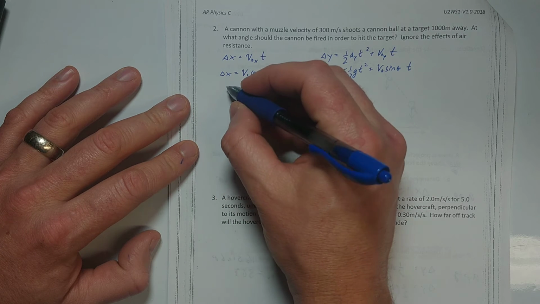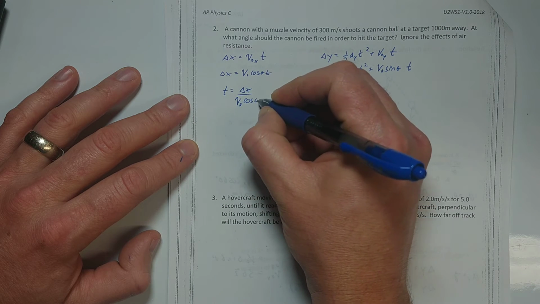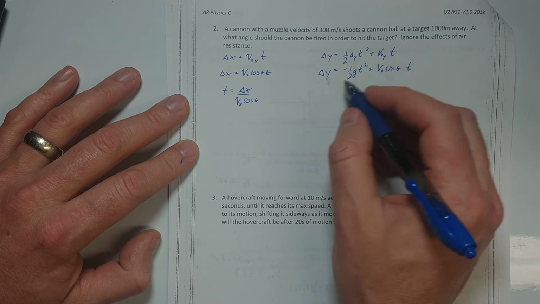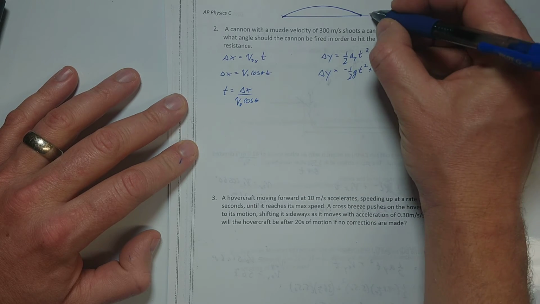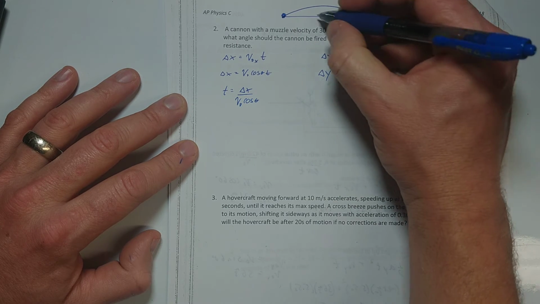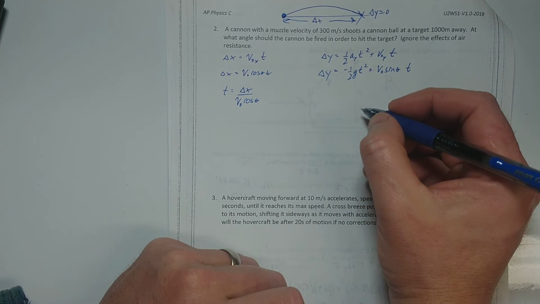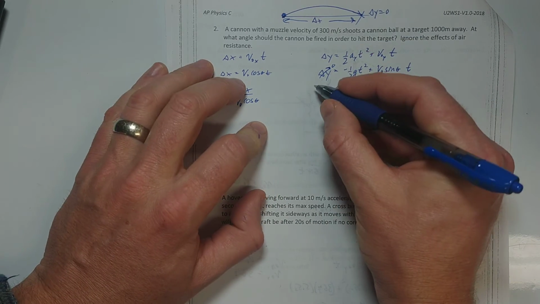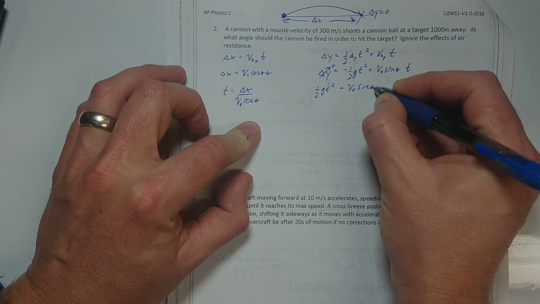I got to solve this one for t. This is the way I did it in class. Delta x equals v naught cos theta times t, and I'm going to plug it in over here for t in a second. Delta y in this case, I probably should have made a drawing here, right? Delta y equals 0 because it starts here, ends over here. Delta x is the range, we call that. So this is 0. So we bring this over here, 1/2 g t squared equals v naught sine theta times t.